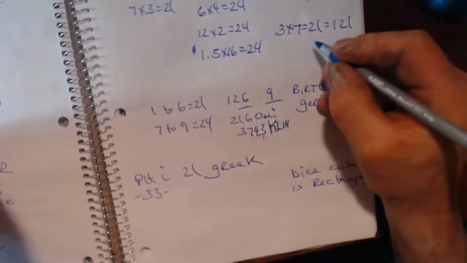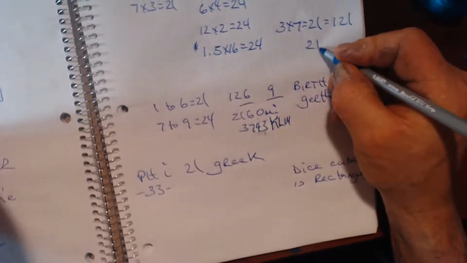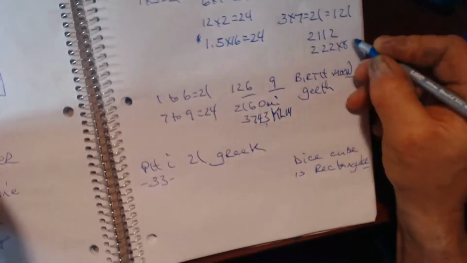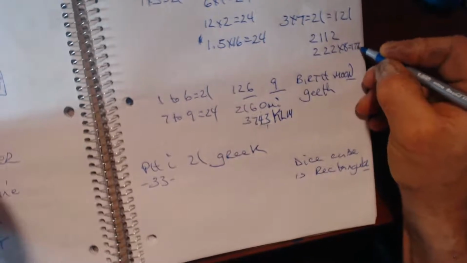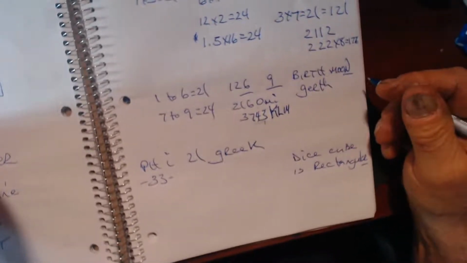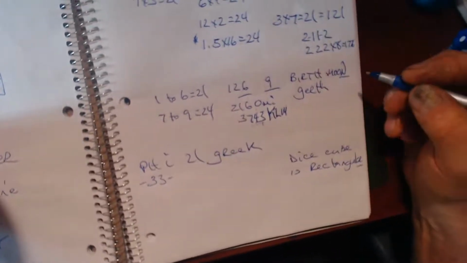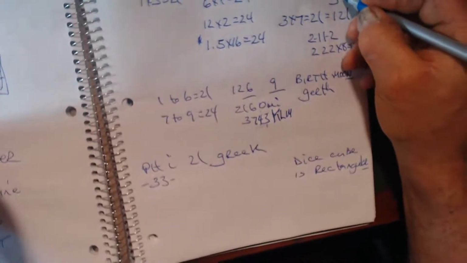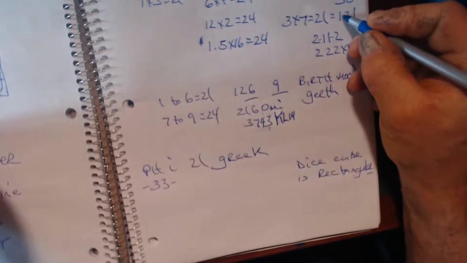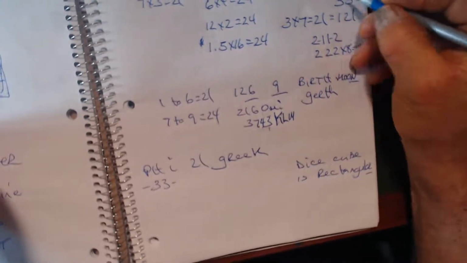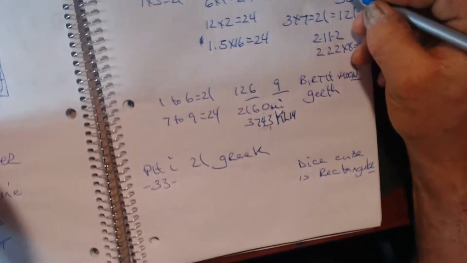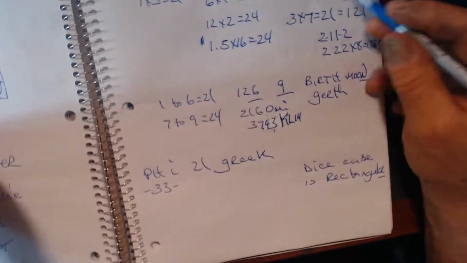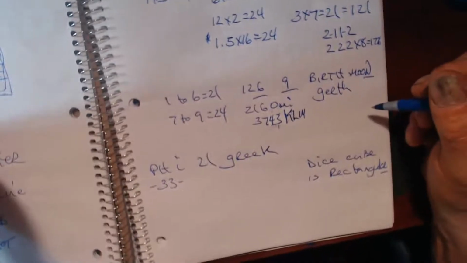121, and I'm looking at it as 2, 1, 1, 2, or 2 times 8 equals 1776. I'm just fooling around with that. 1, 2, 1 will create 55. 2 times 1, 2 plus 1, 2 times 1, 2 plus 1. That's the way I run that equation.